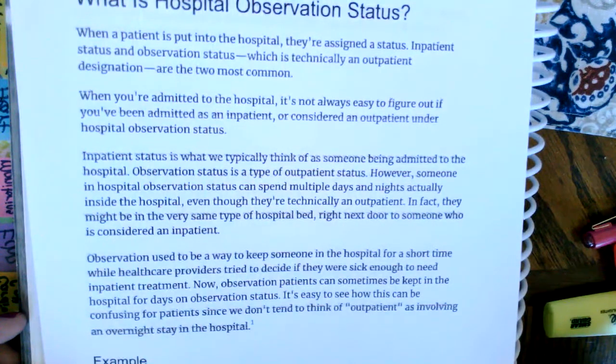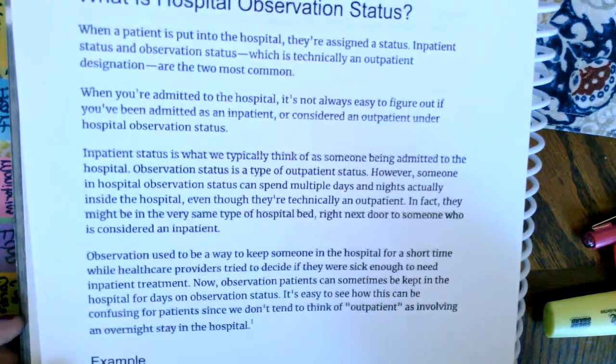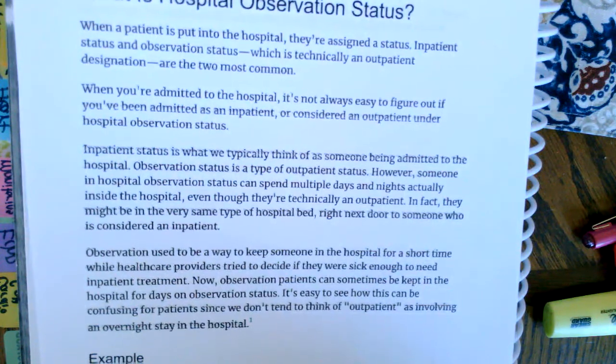When you're admitted to the hospital, it is not always easy to figure out if you've been admitted as an inpatient or considered an outpatient under hospital observation status. Inpatient status is when we typically think of someone being admitted to the hospital. Observation status is a type of outpatient status. However, someone in hospital observation status can spend multiple days and nights actually inside the hospital, even though they're technically an outpatient. In fact, they might be in the very same type of hospital bed, right next door to someone who is considered inpatient.